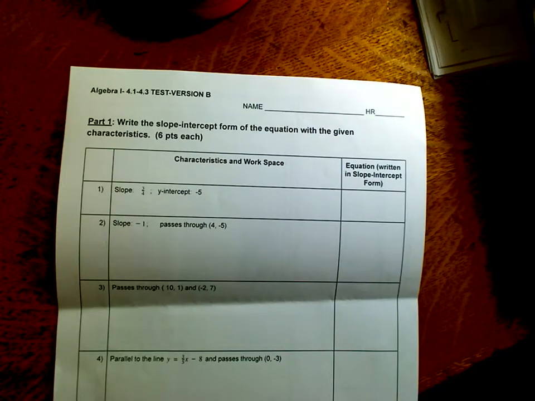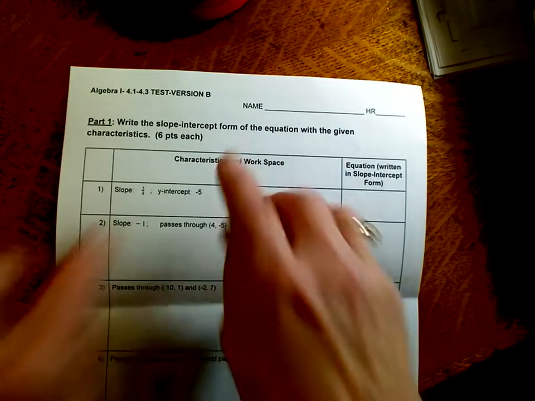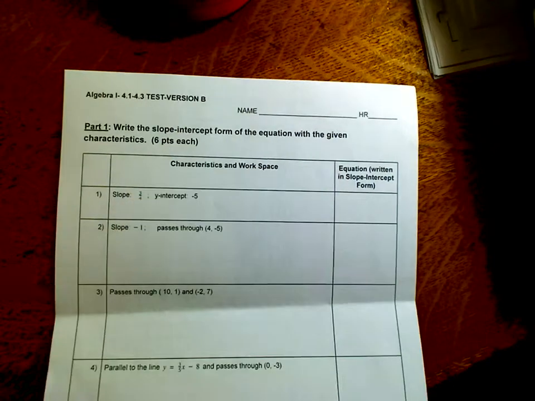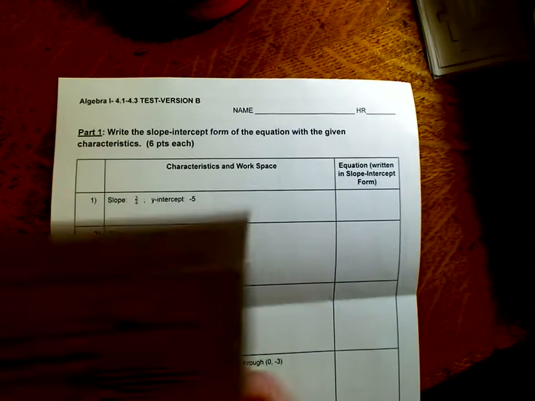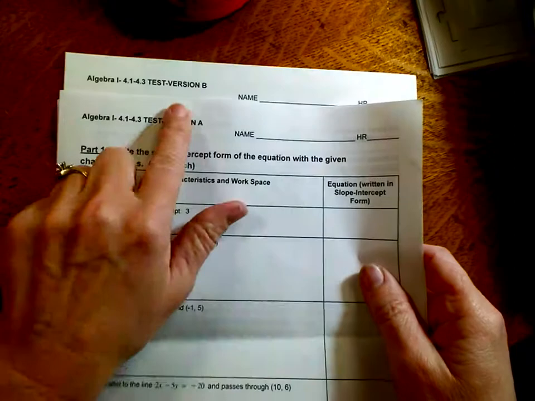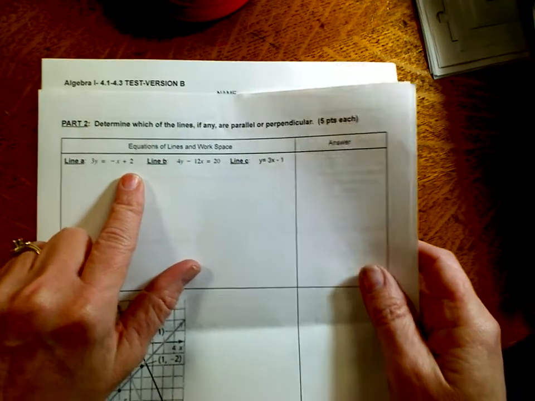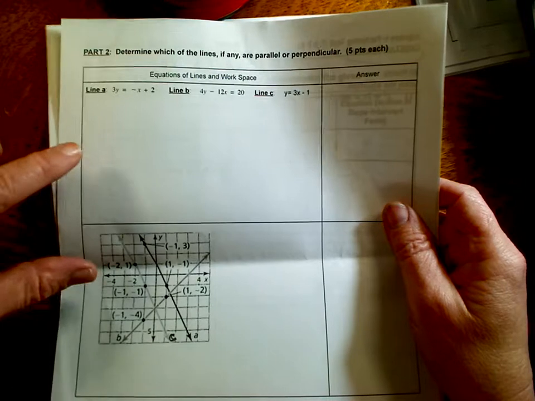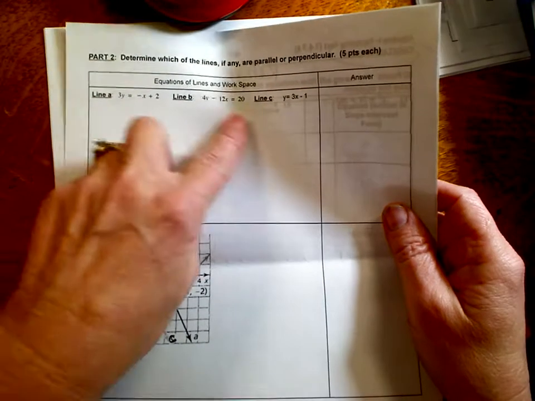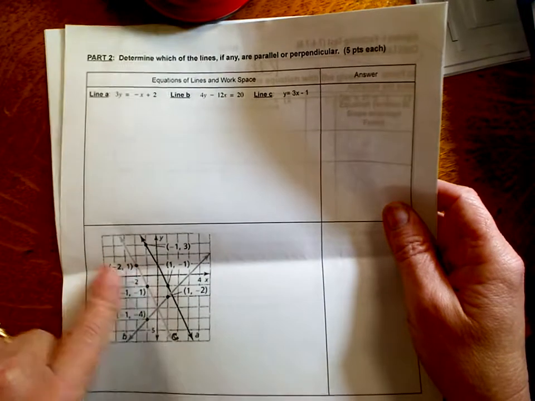This is for the test 4.1 to 4.3, and it doesn't matter which version you have. If you are watching this, it's because there's something you're doing about the equation, so version A or version B. But many of you are having an issue with the back page. And right here, first of all, there are two different questions. These equations do not match these lines down here.